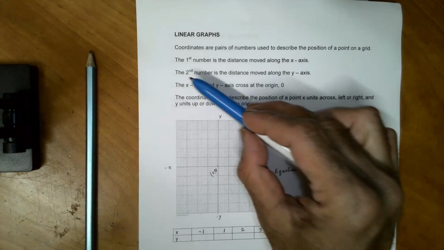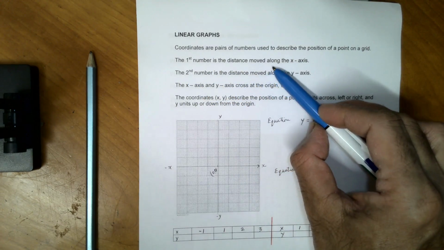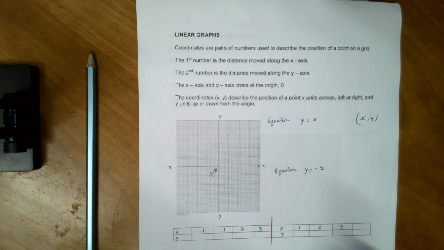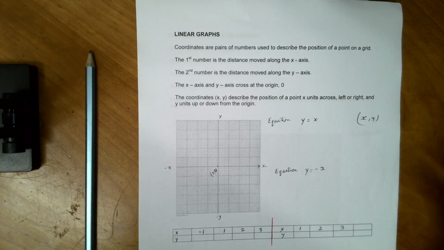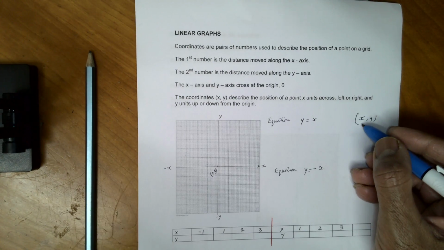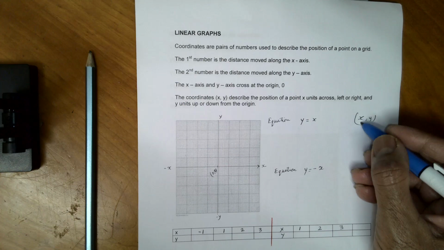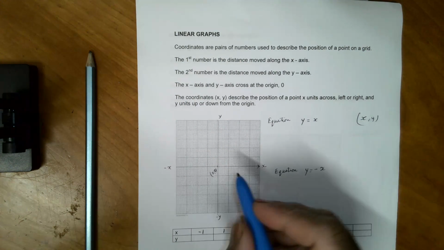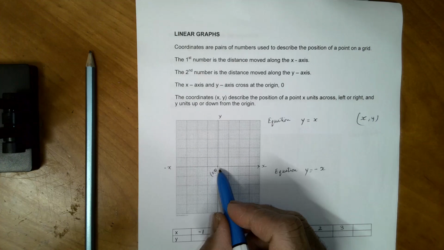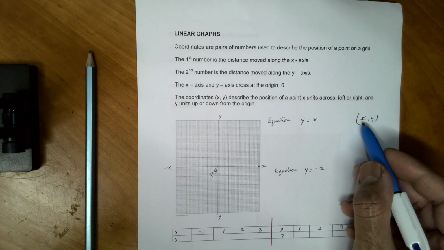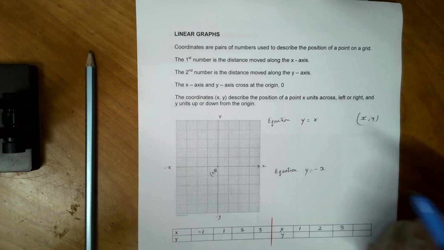Now the first number is the distance moved along the x-axis. So this is your x-axis, and generally we say the first number is x, and y is the second one. So the first number moves along the x-axis.